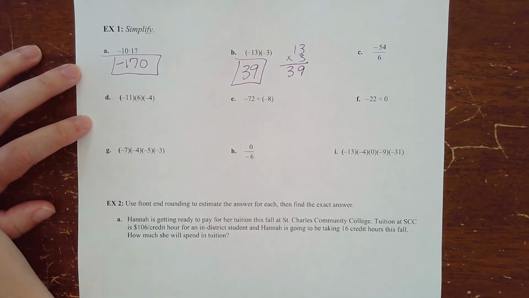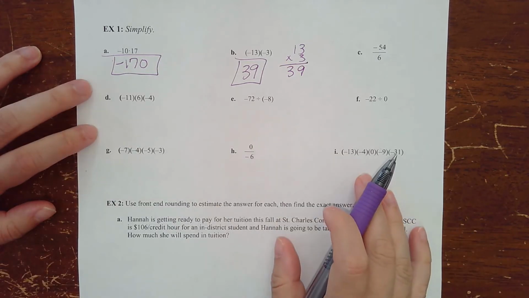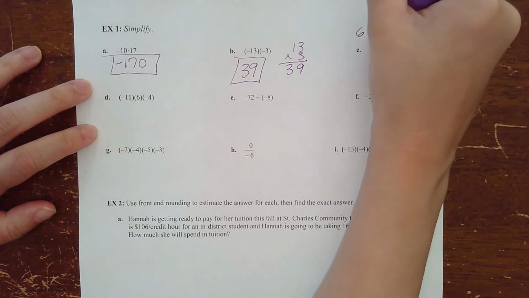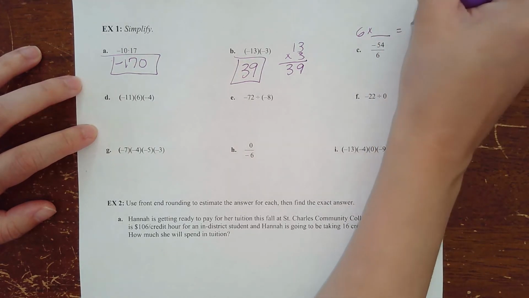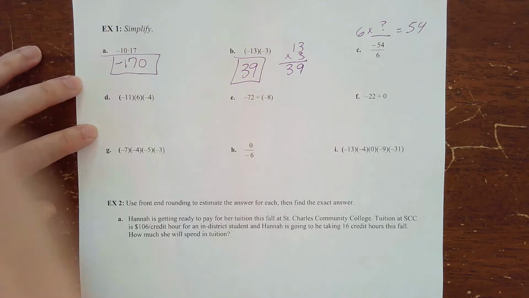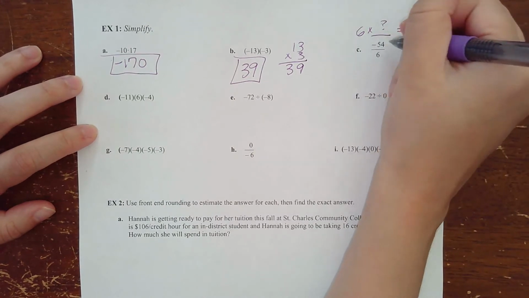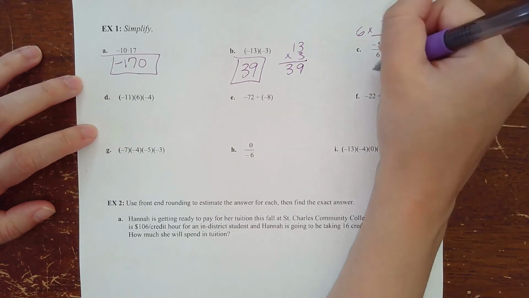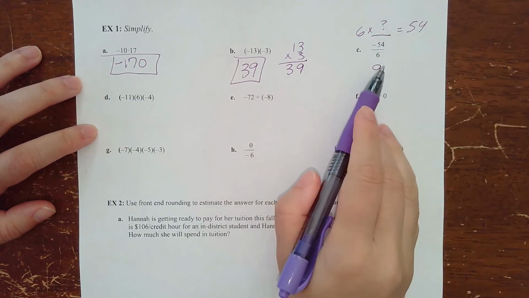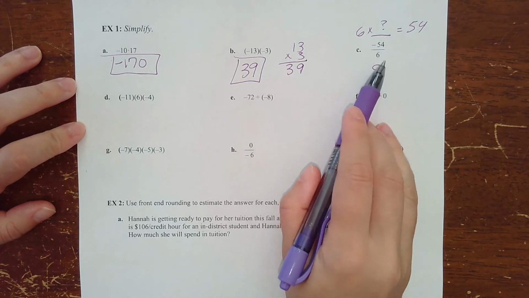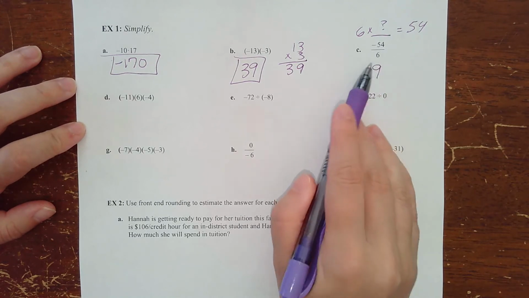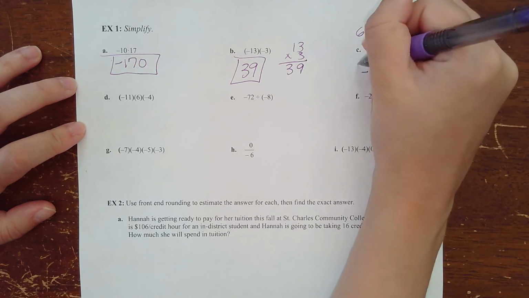All right, part C, we've got negative 54 divided by 6. So in division, what you might be thinking is 6 times what gives me 54? Well, if I know my multiplication facts well, I know that 6 times 9 equals 54. So that means that 54 divided by 6 would be 9. Then I need to decide the sign. A negative divided by a positive is a negative, so my answer is negative 9.